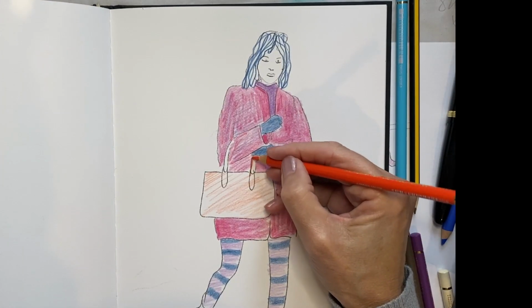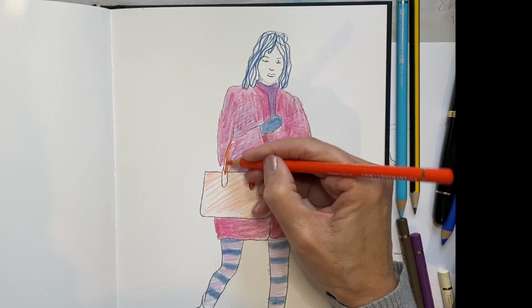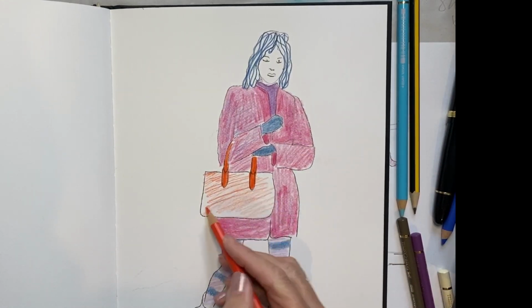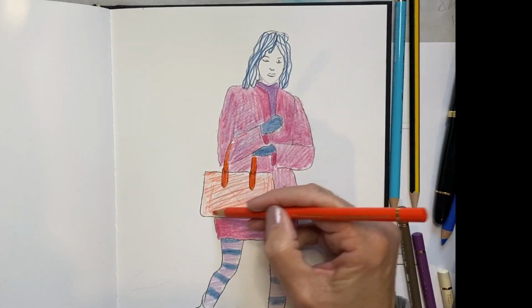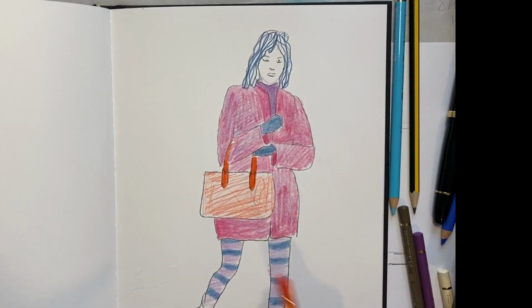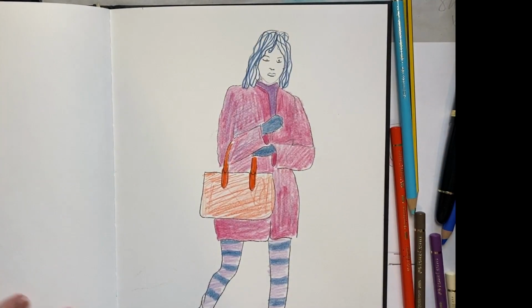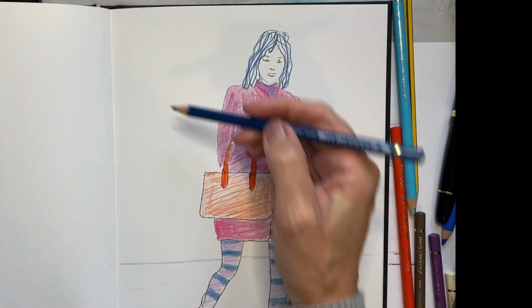Let's just put the bag strap there. She's holding it. Like that. And again, we could put her into some kind of landscape, cityscape.